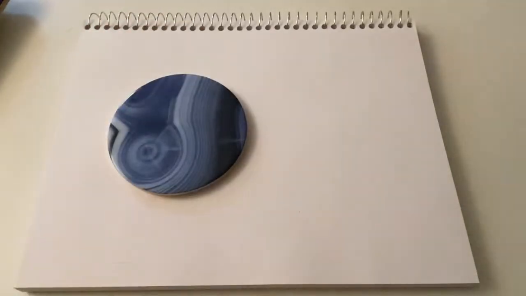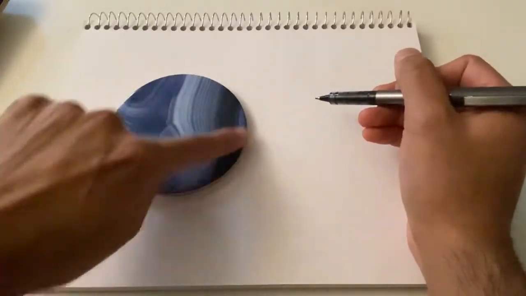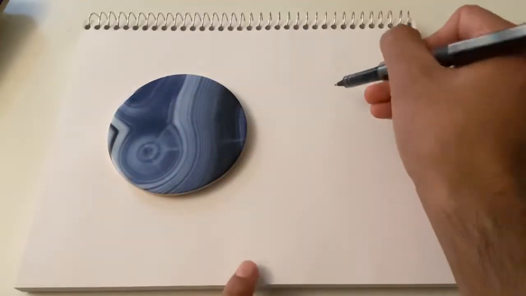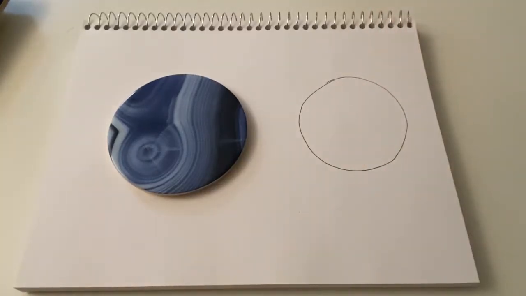So, I'm going to show you guys how to draw a square and a circle. The first thing you're going to do for a circle, if you have one of the objects, you can put it next to it and try and draw what you see. So if my finger goes like this, I'm going to pretend like the pen is my finger and I'm going to do the same motion. Just like that. Did I draw a circle?